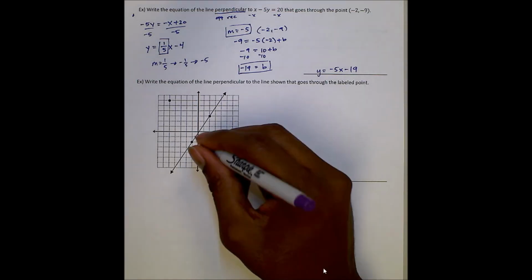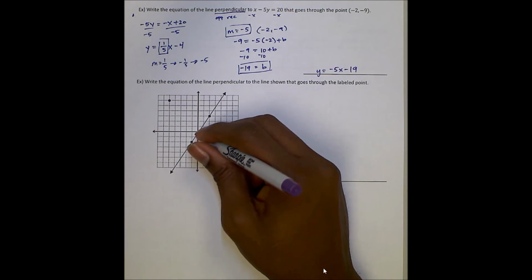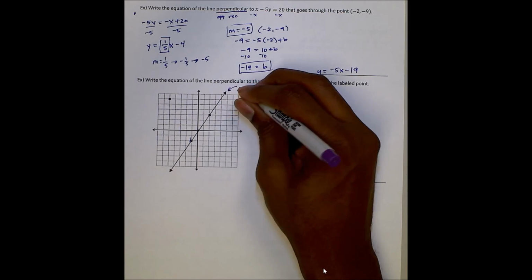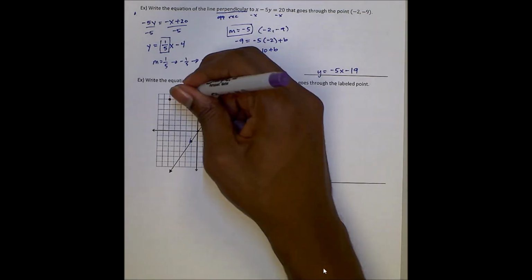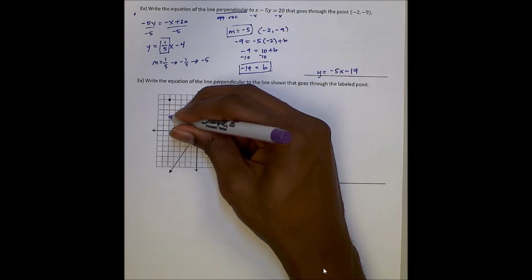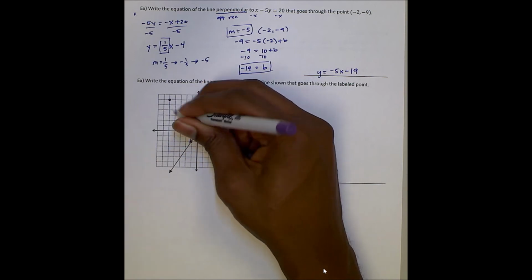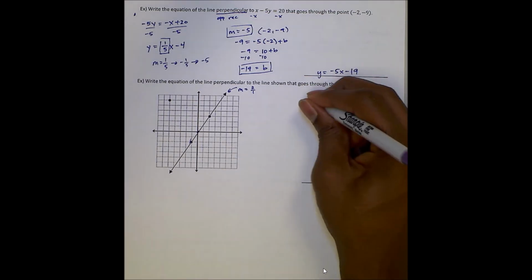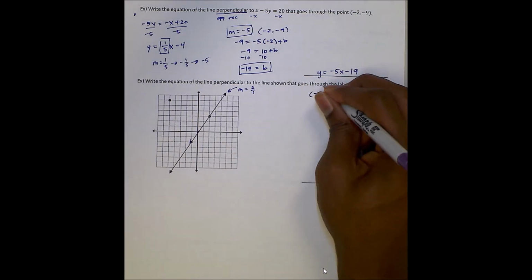So I'm going to find what the slope of this first line is. See it here, it goes up 2 over 1. So the slope of this line is 2 over 1. This point, I need to figure out where that's at. 1, 2, 3, 4, 5. 1, 2, 3, 4, 5, 6. So I go left 5 is -5, up 6, +6. The point is -5, 6. That's the point that they gave me to write the equation through.